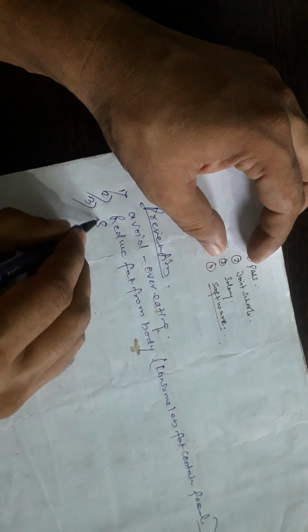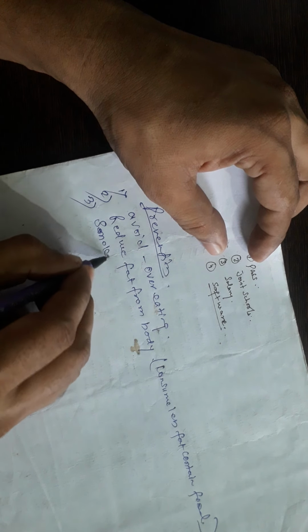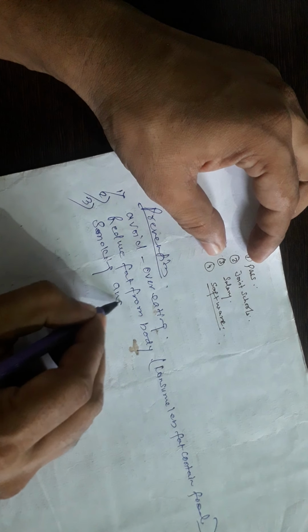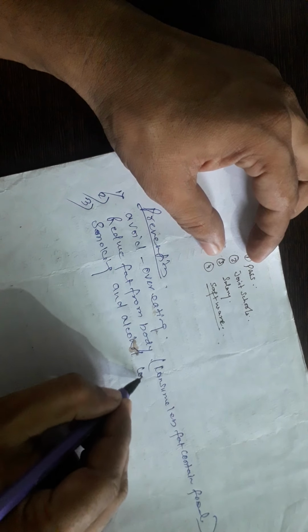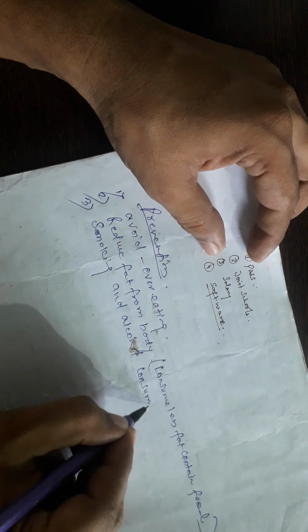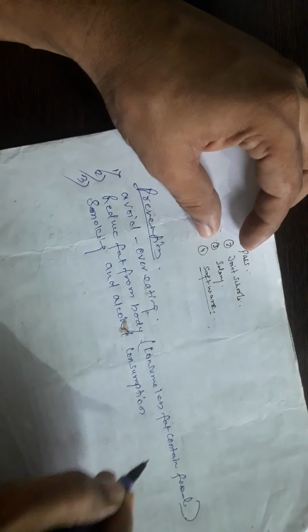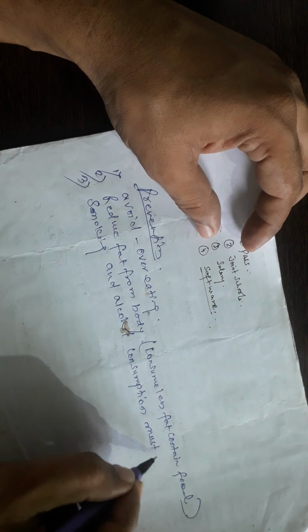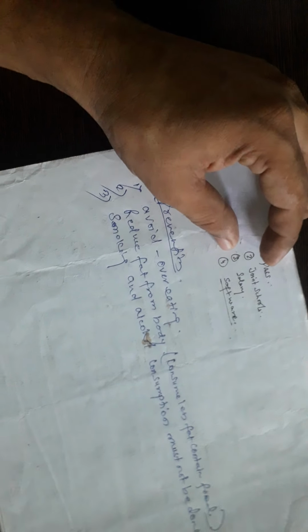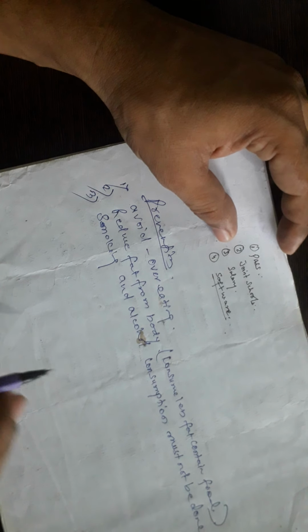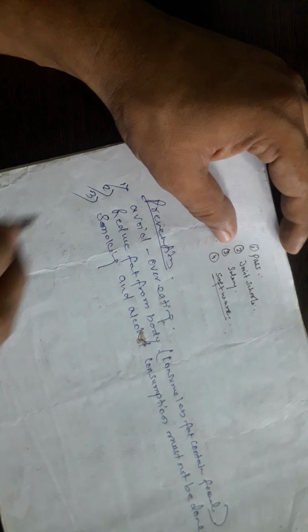Then smoking and alcohol consumption must not be done. Smoking and alcohol consumption must not be done.